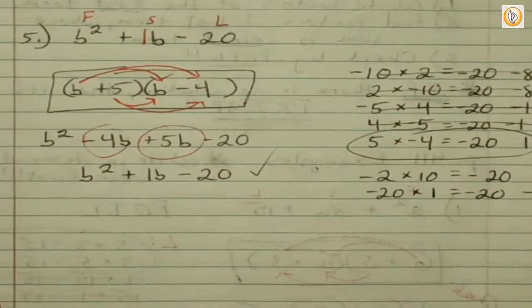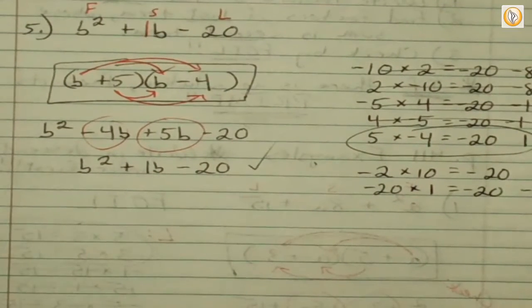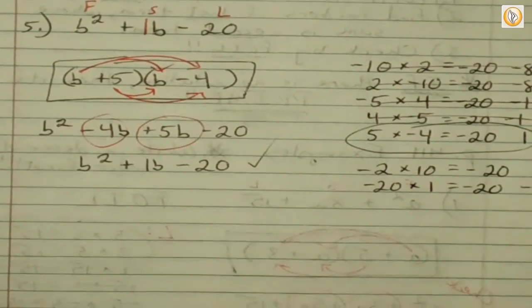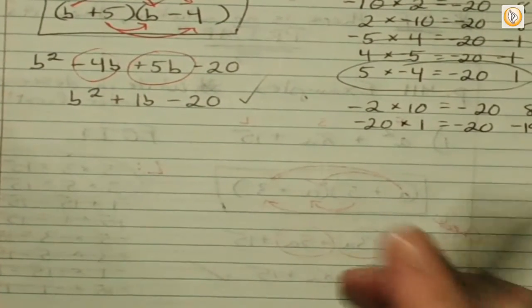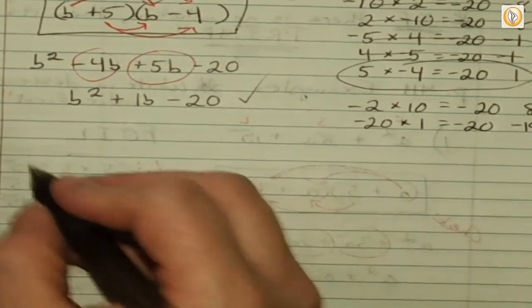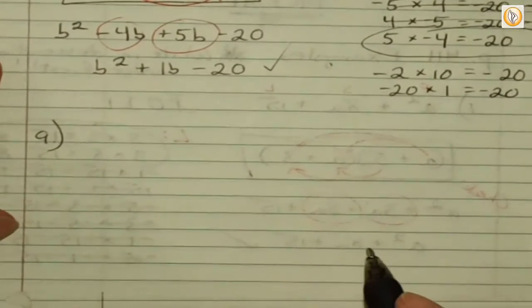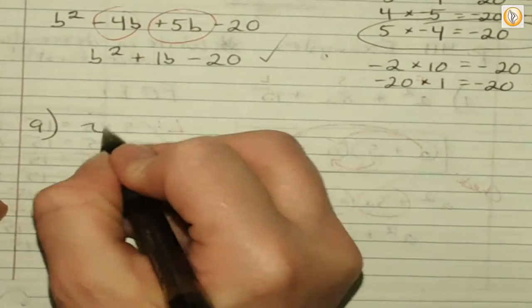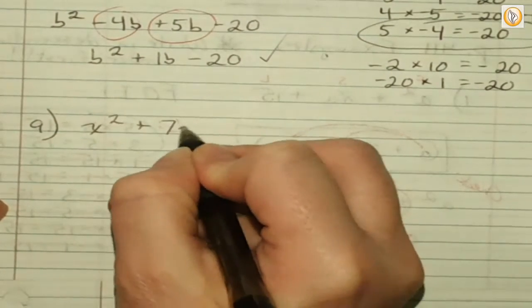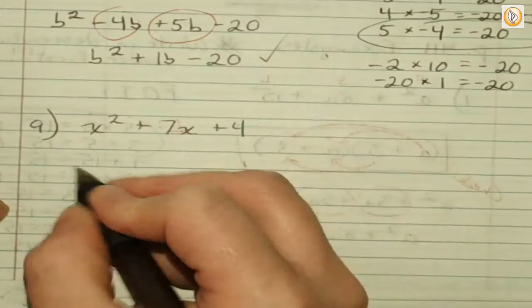I want to show you number 9. Does everyone have this? All right, I want to show you a prime one. X squared plus 7x plus 4.